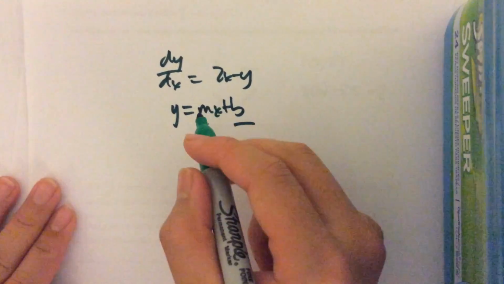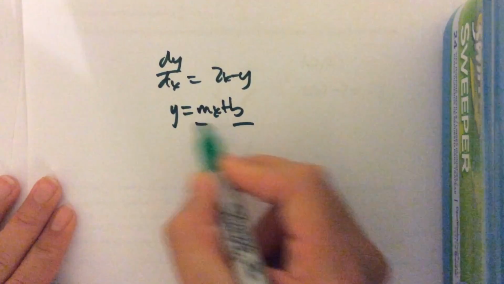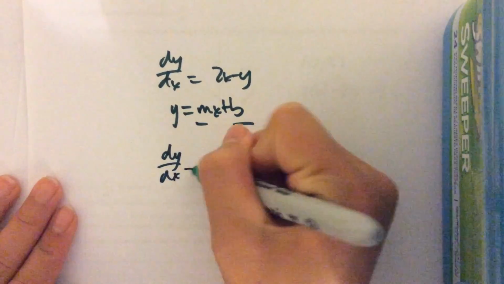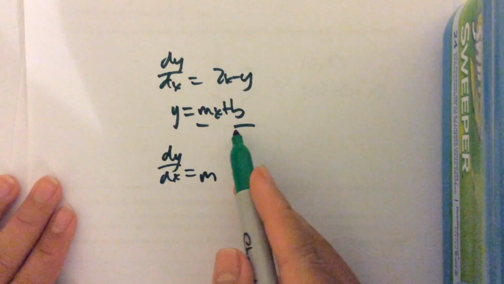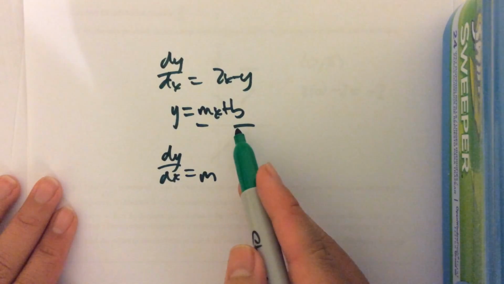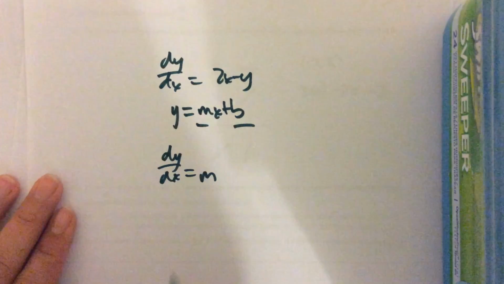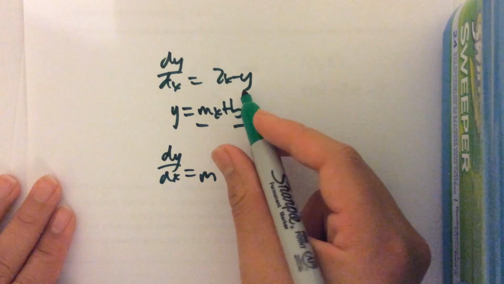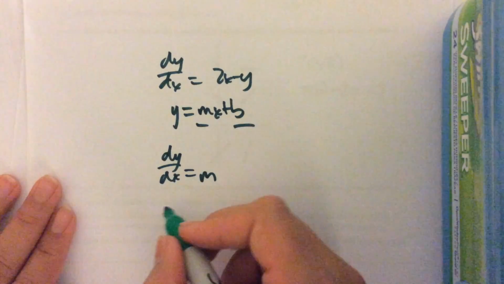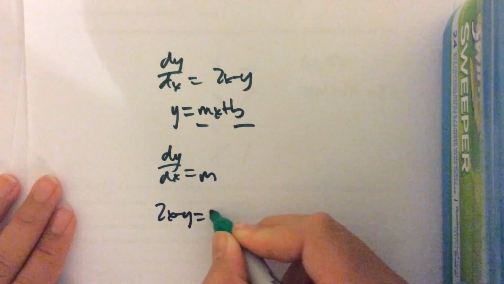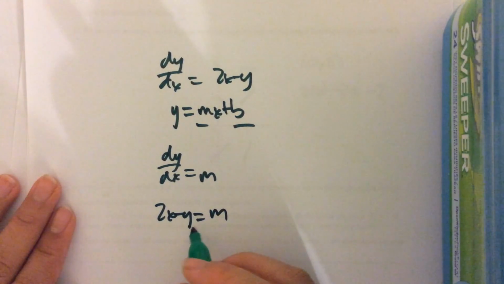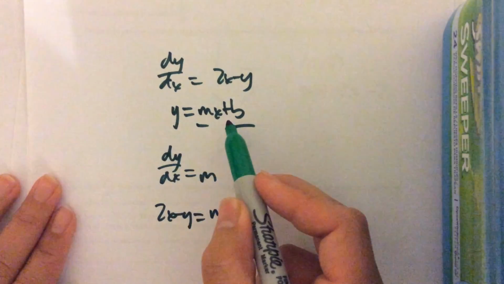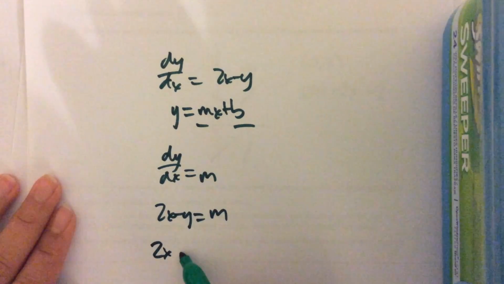So the first step is to take the derivative of this to set them equal to each other. So then we would have dy/dx is equal to m. This is because the derivative of b is just 0, because b is a constant. So then we can set dy/dx equal to this, because they are equal. Then we're trying to get rid of one variable, so we get rid of y. y is equal to mx plus b, so we can plug that back in.